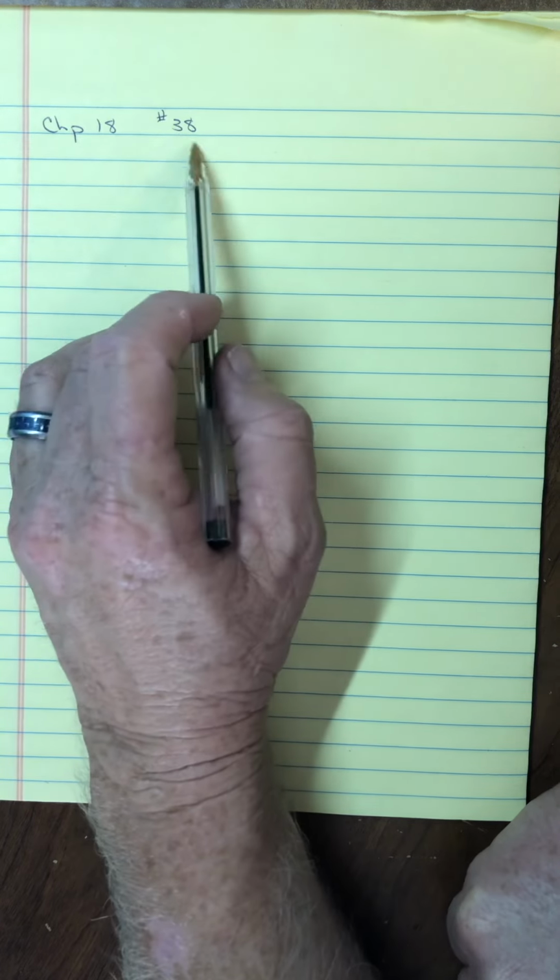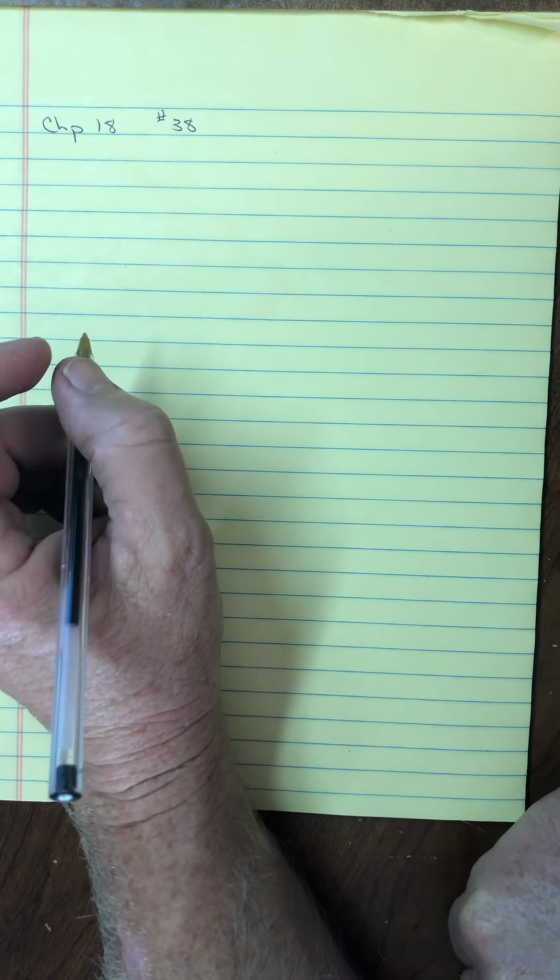All right, one of my students asked about number 38 here from this week's assignment, number 18. I'm going to try a video solution here.